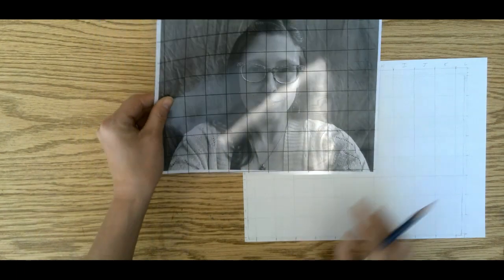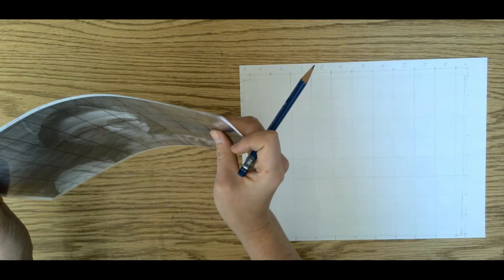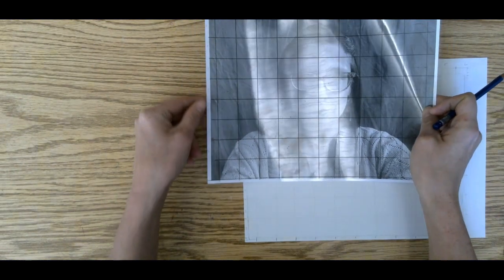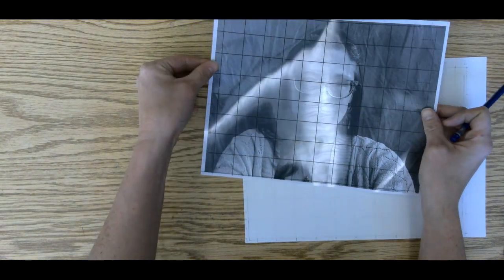So down here at the very bottom, again, I'm going to make sure that I line this up. All right, and you want it lined up really exactly.